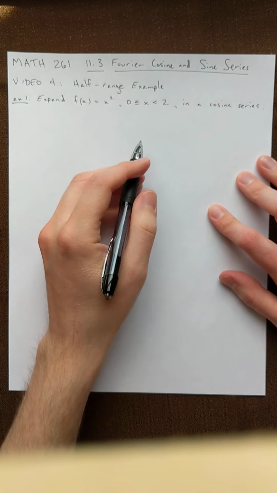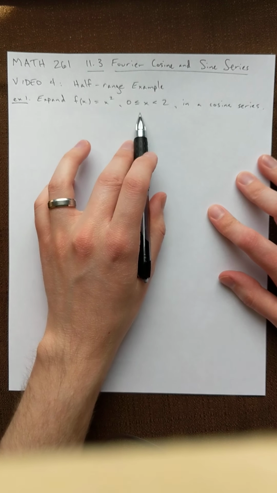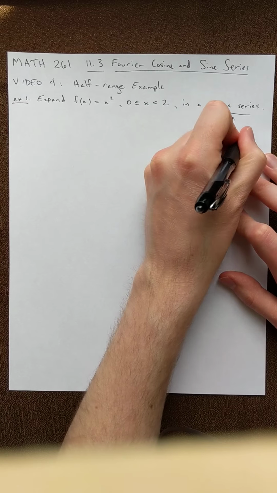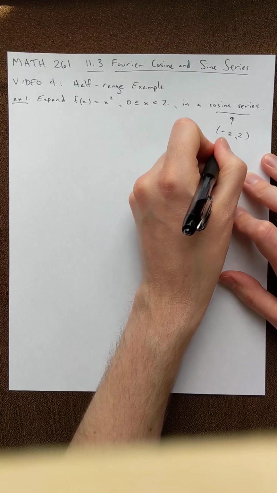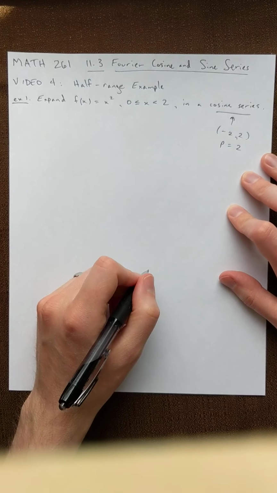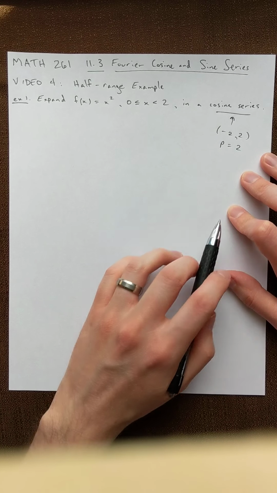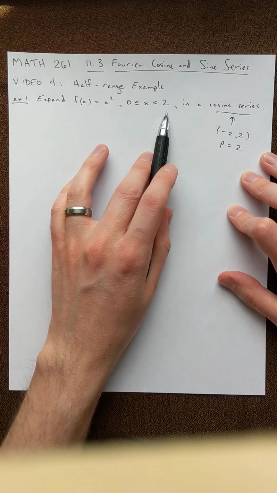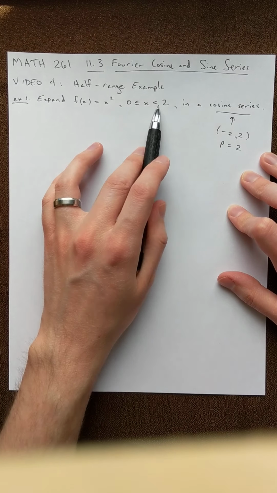Okay, so right off the bat, I see that it's going from 0 to 2, and it's supposed to be a cosine series, which means secretly we're going to be going from negative 2 to 2, which means that our p is equal to 2. So finding your p is super important. Make sure you're finding it correctly. Cosine series, we're secretly looking at negative 2 to 2, so p is 2.